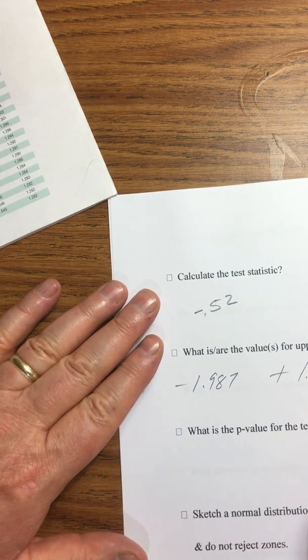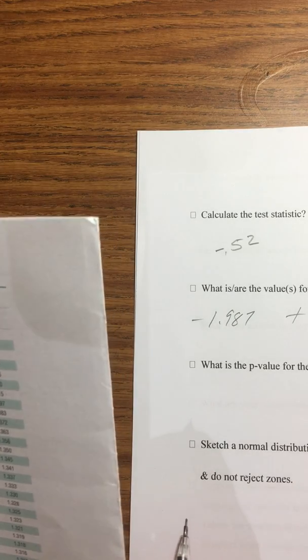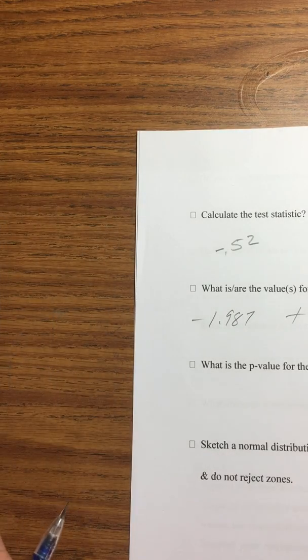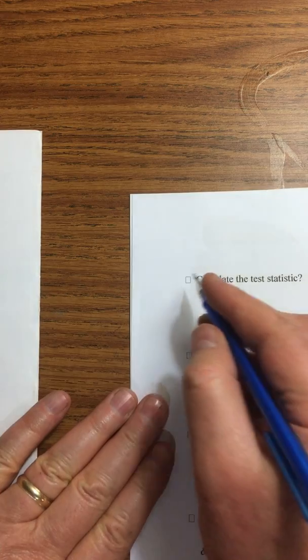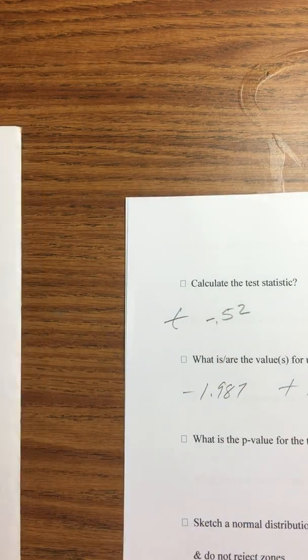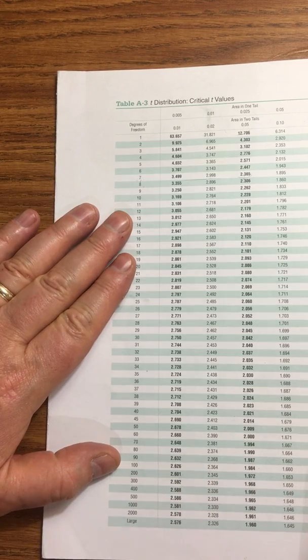1.987. What is the p-value for the test statistic? Well, you can kind of see where this is going to start turning out. It's going to be a minus 0.52 as far as the actual t-value goes, and at 90, right, you're going to be off the chart.